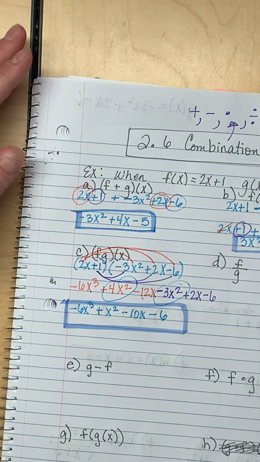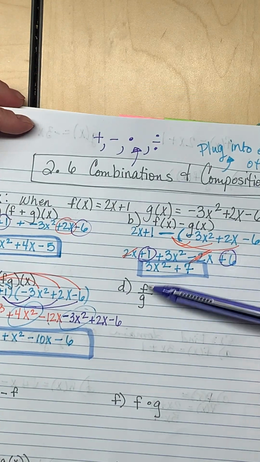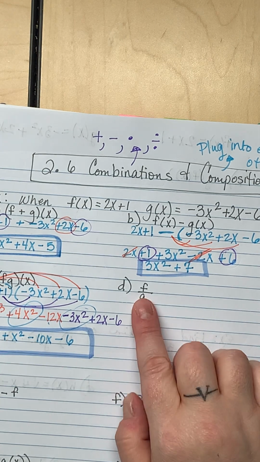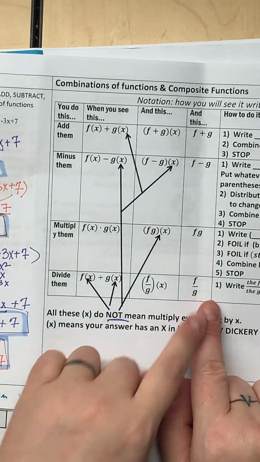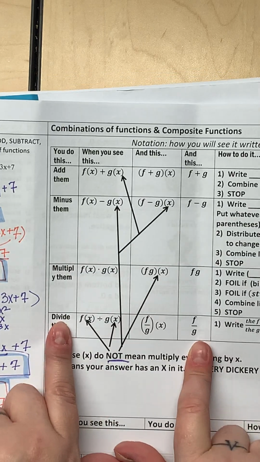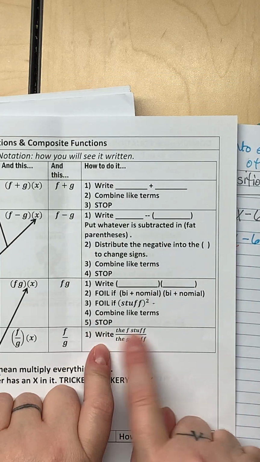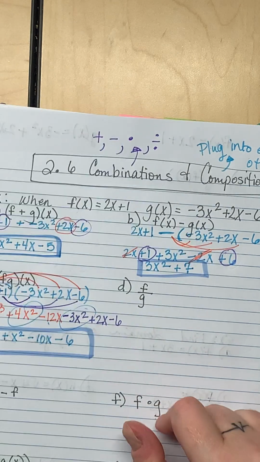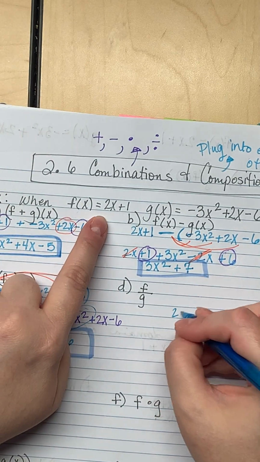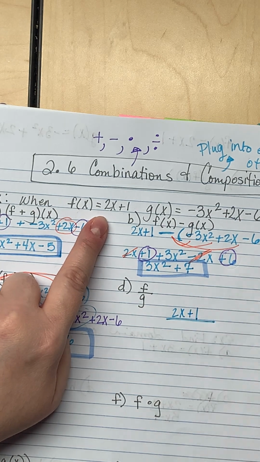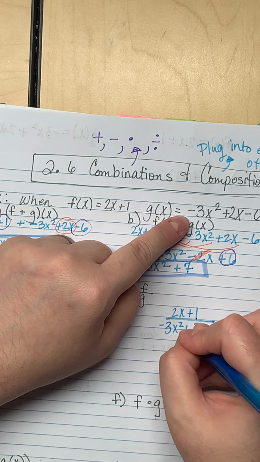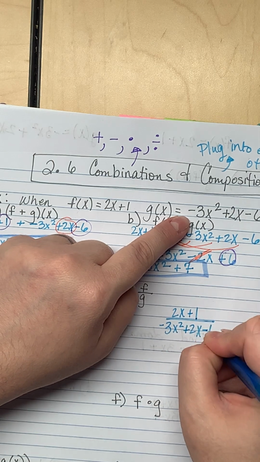All right, let's look at part B. F over G. Well, when I see F over G, I do divide them. And how I do that is I put the F stuff on top of the G stuff. So I put the F stuff, 2x plus 1, on top of the G stuff, negative 3x squared plus 2x minus 6.